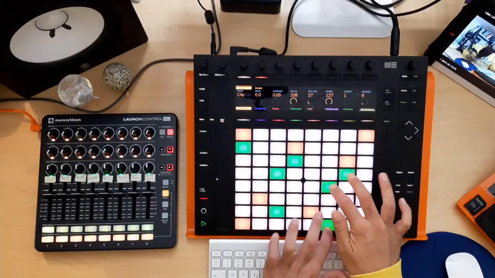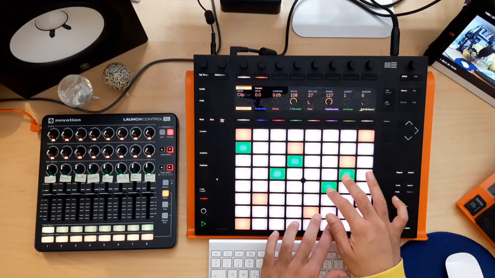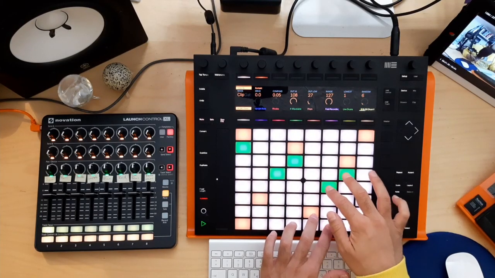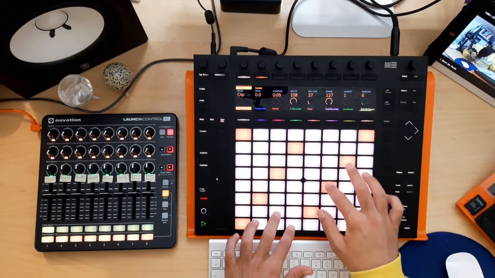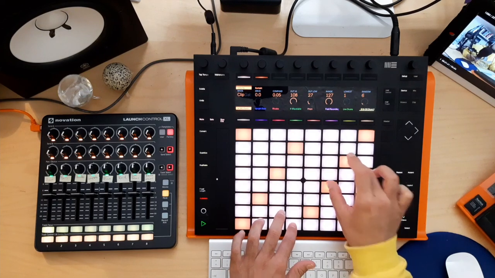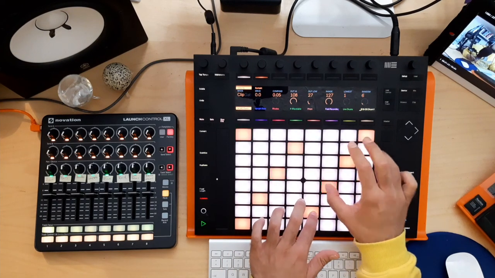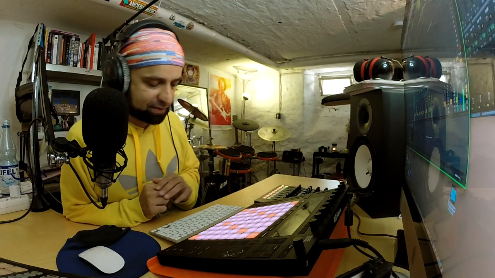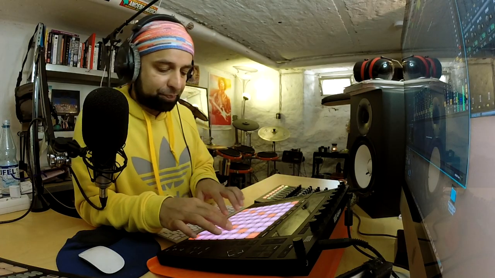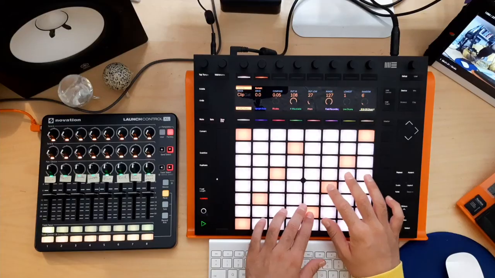Change. Next section. All right, so let me zone in on this part again.